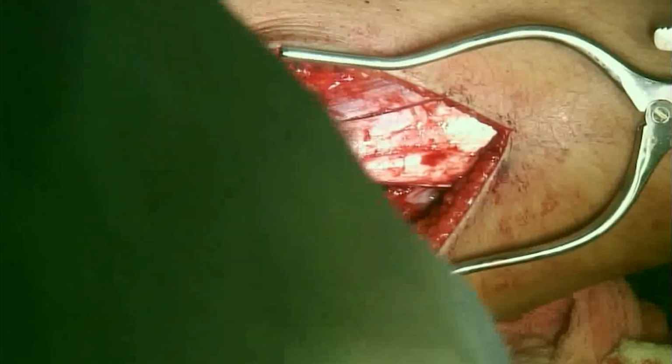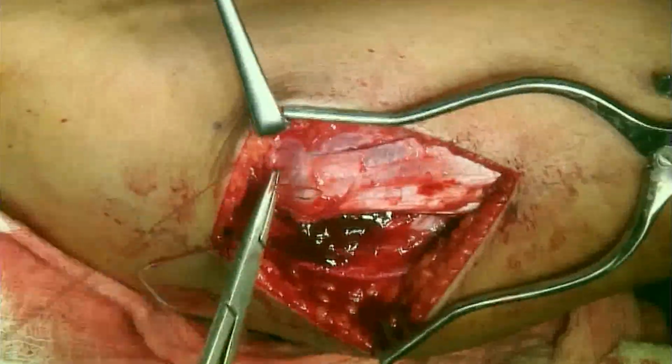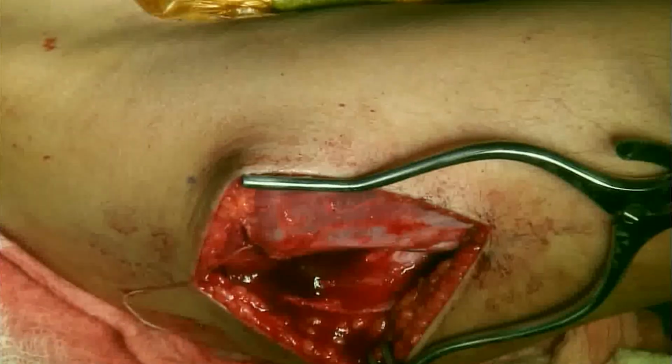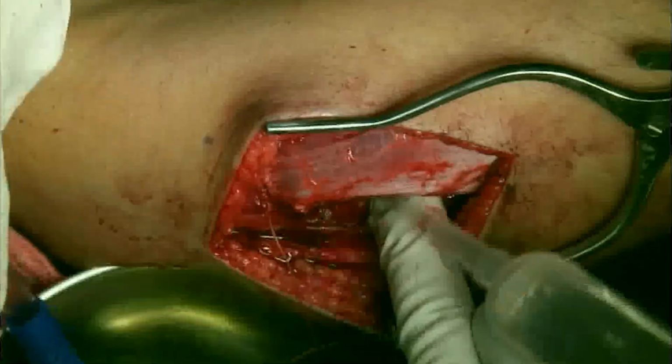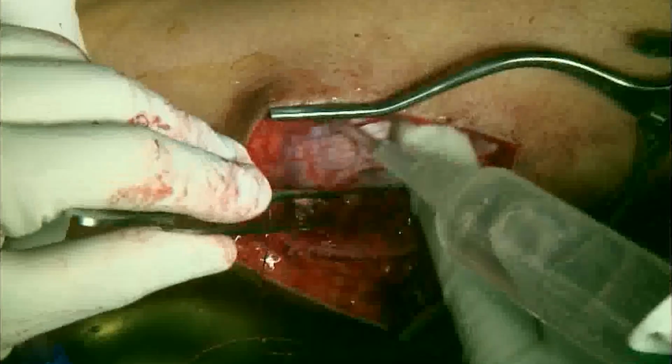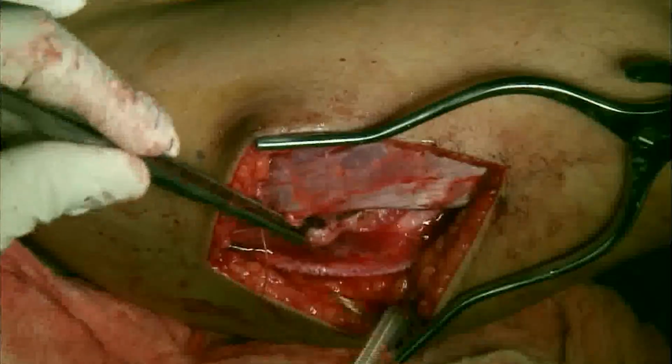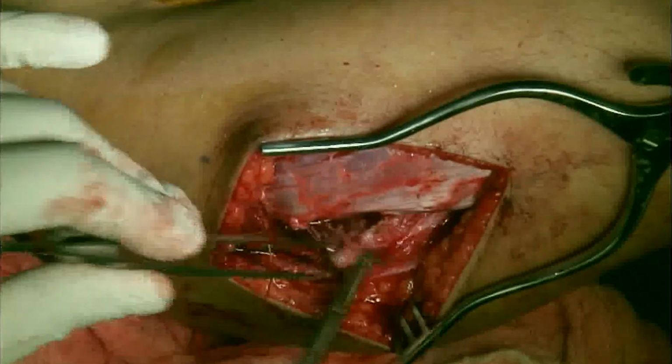Sometimes you can ask your assistant to use Allis or any tissue forceps to bring them together so that there'll be not much tension. I tie my knot at the top, then I go back again. And when I go back again, I usually use a different plane to close the top part of the vastus. This will give a stronger repair.